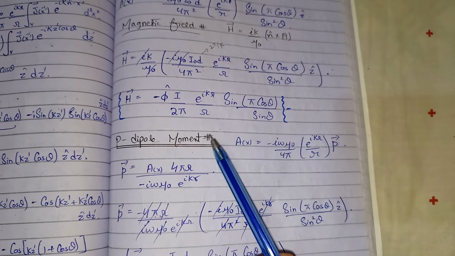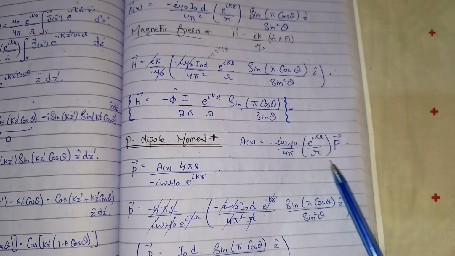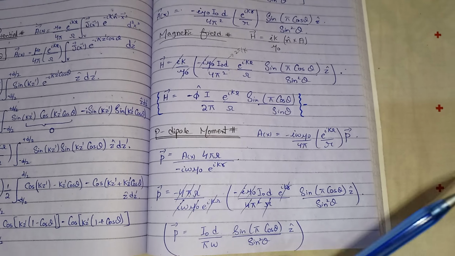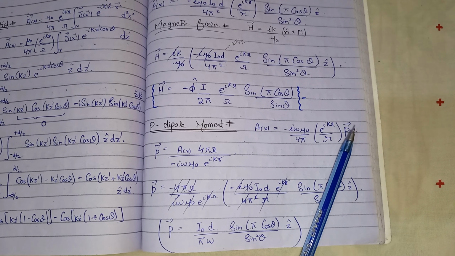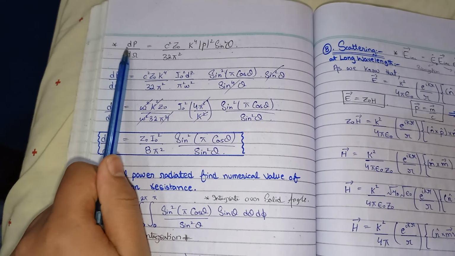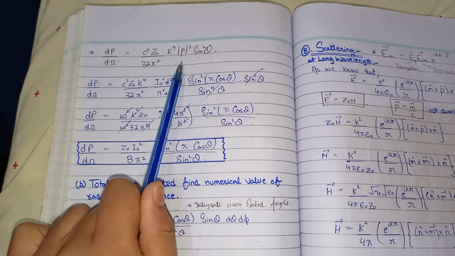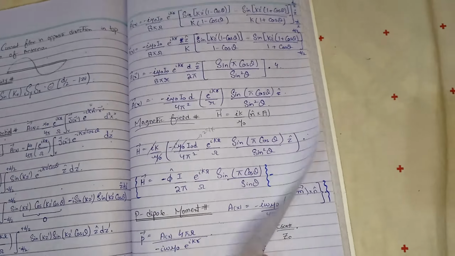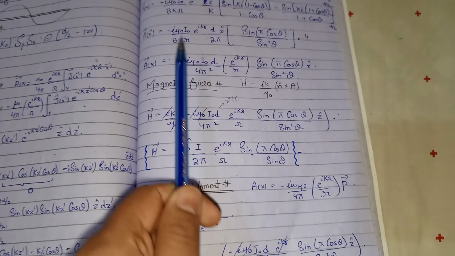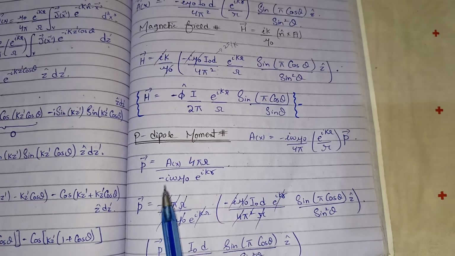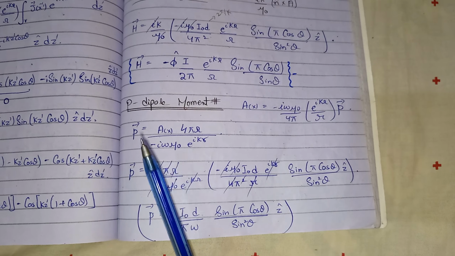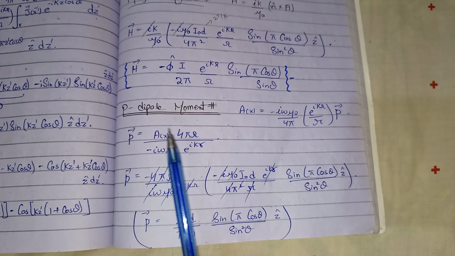This is the formula we derived in our previous lecture, you can watch it there. We first need to find the dipole because in the power radiated per solid angle we need the dipole. And why do we find the vector potential? Because in the formula of the dipole we need the vector potential. Understood?